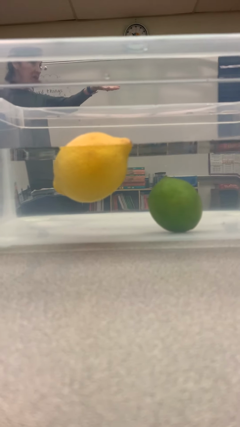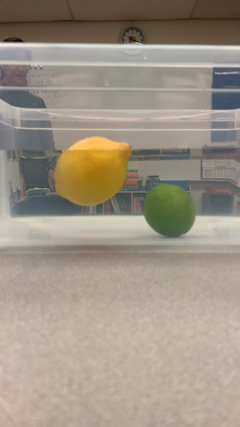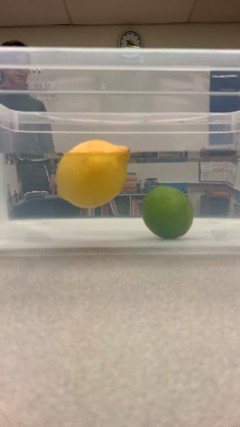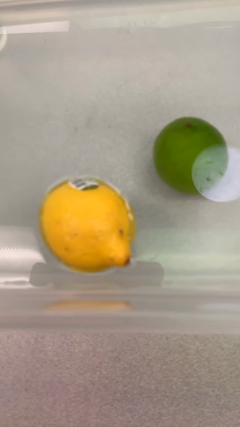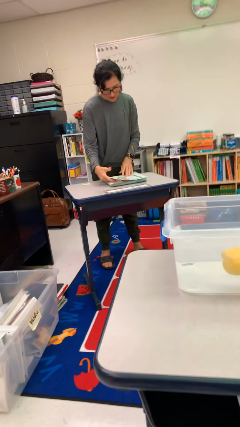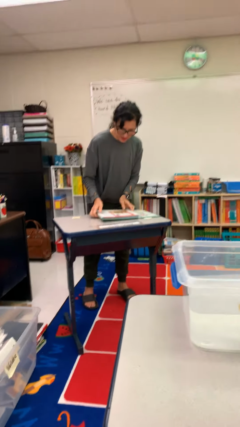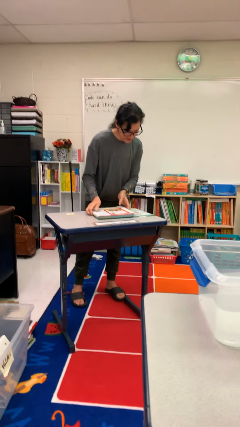So what happened? One of them floated. Which one floated? The lemon. The lemon floated. What happened with the lime? The lime sunk. Okay, so now we can go to the next step in our claims, evidence, and reasoning.